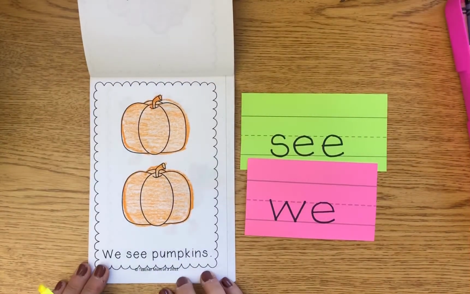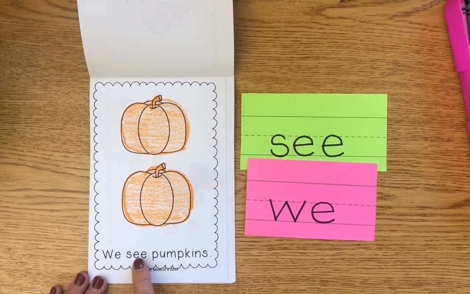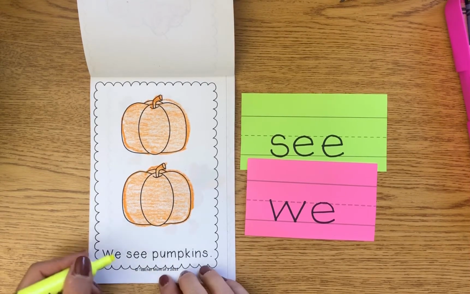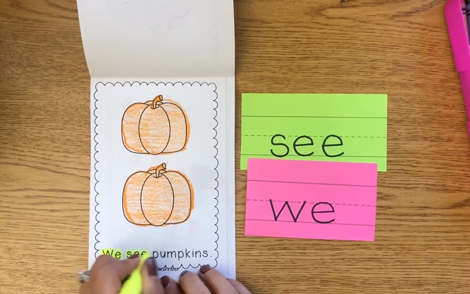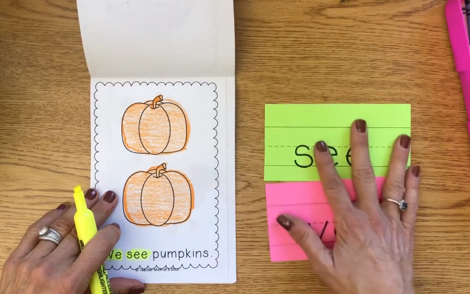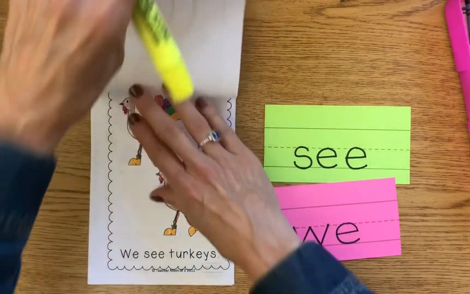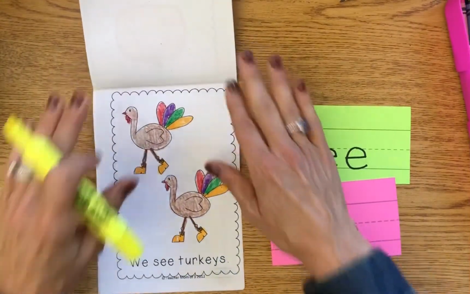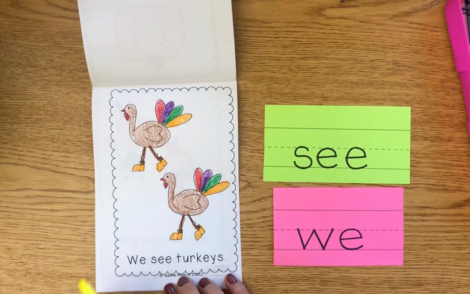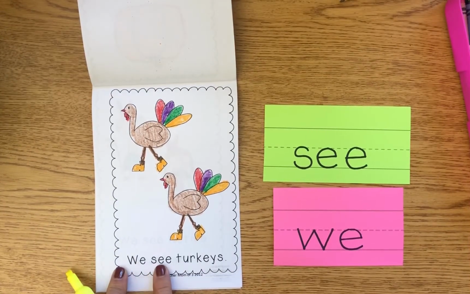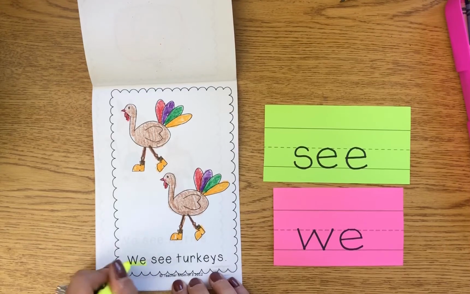Look at the picture. We see pumpkins. It's going to get a little bit harder. Look at the picture, friends. We see turkeys.